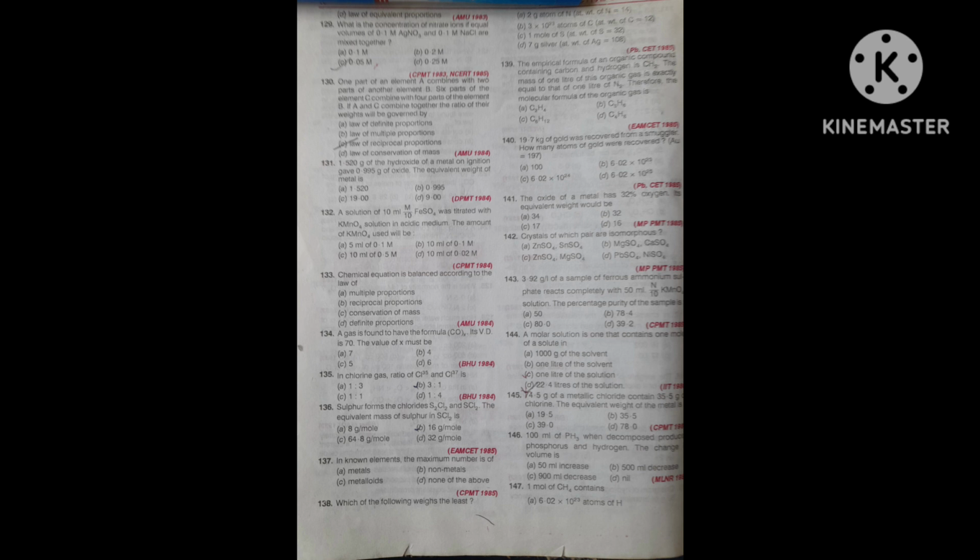This question was also asked in Punjab CET. 19.7 kg of gold was recovered from a smuggler. How many atoms of gold were recovered? The atomic mass of Au is 197, it is given. Now just think and answer. It is also not difficult.